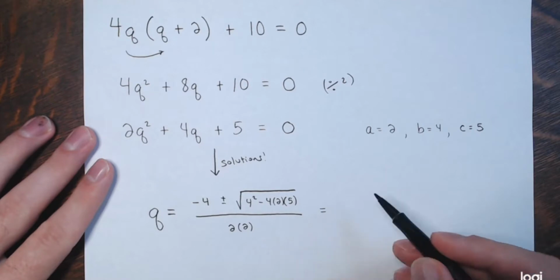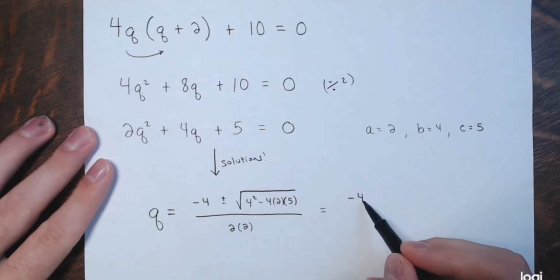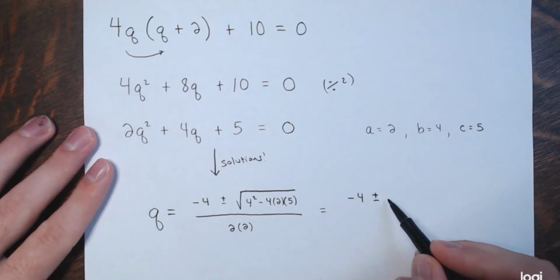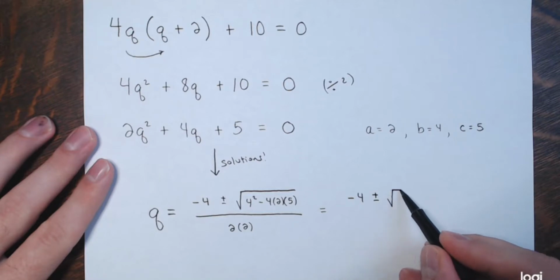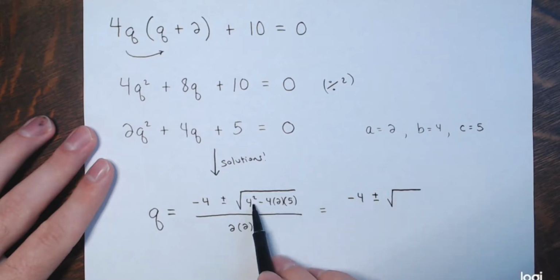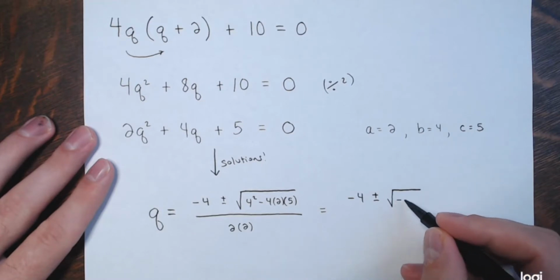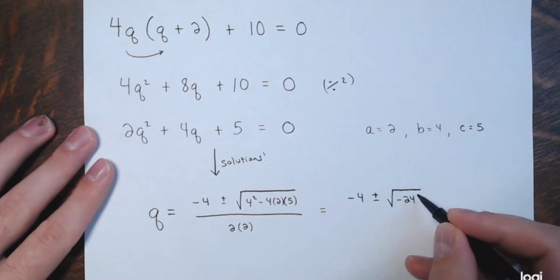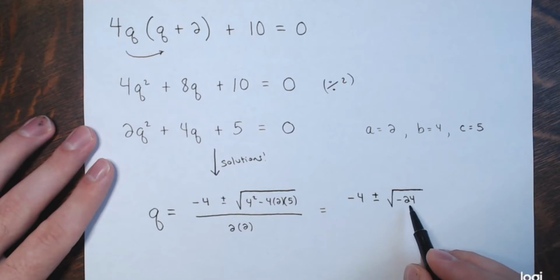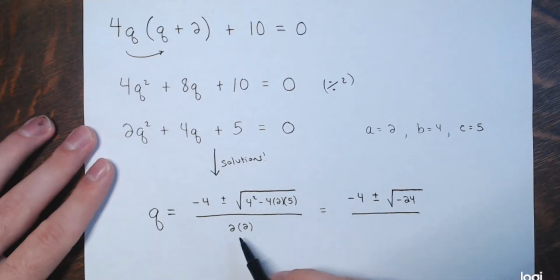And we start simplifying stuff, right? So this is negative 4 plus or minus. Now this is 16 minus 40. 16 minus 40 would be negative 24. So I have another negative discriminant, right? Both solutions will have an imaginary number. Then all this, right, divided by 2 times 2 is 4.